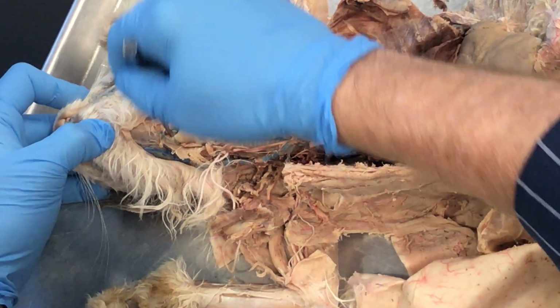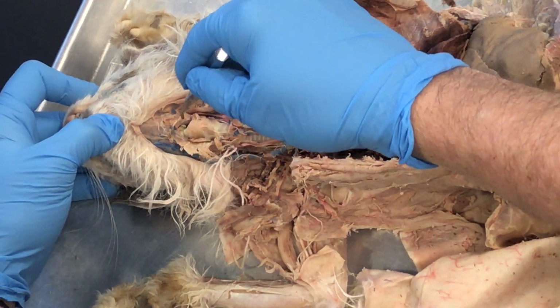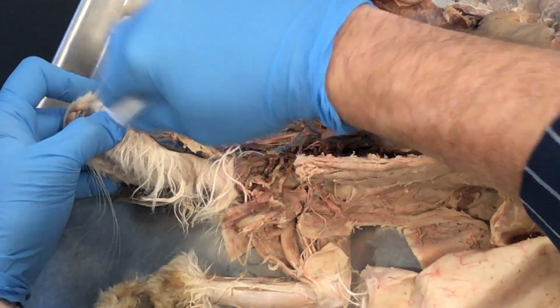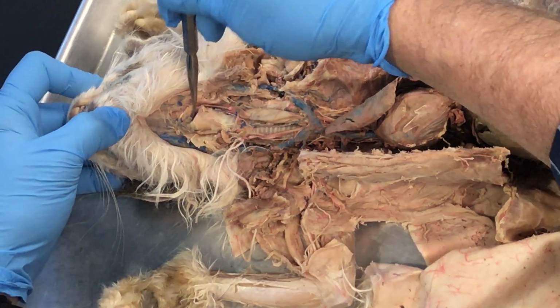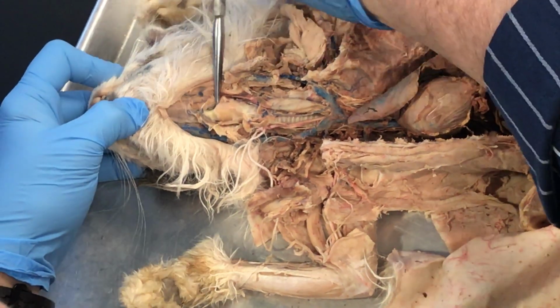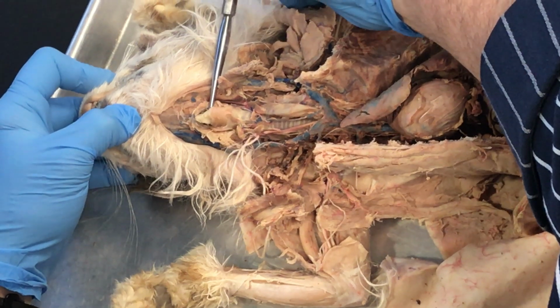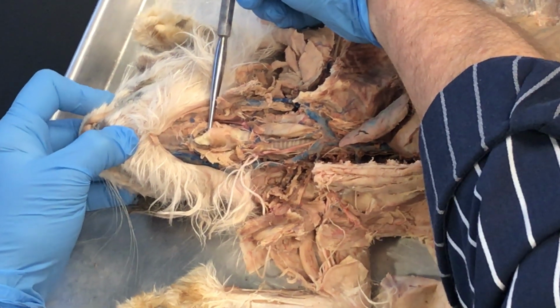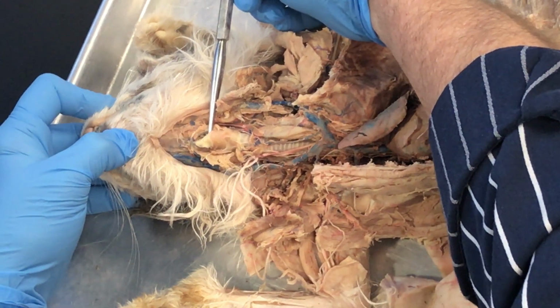So what I did very quickly on the Tuesday group was I simply grabbed the scissors, stuck them in here, reverse scissor technique, opened this area up, and you'll see now when I pull this back, there's a little flap, and that little flap right there, see the flap right there? That flap is the epiglottis, okay?